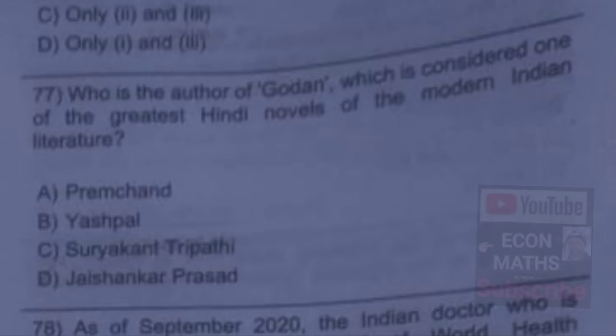Next question is, who is the author of Godan, which is considered one of the greatest Hindi novels of the modern Indian literature? The options are Premchand, Yashpal, Suryakant Tripathi, or J. Shankar Prasad. The correct option is Munshi Premchand. That is Premchand. Option A is correct.